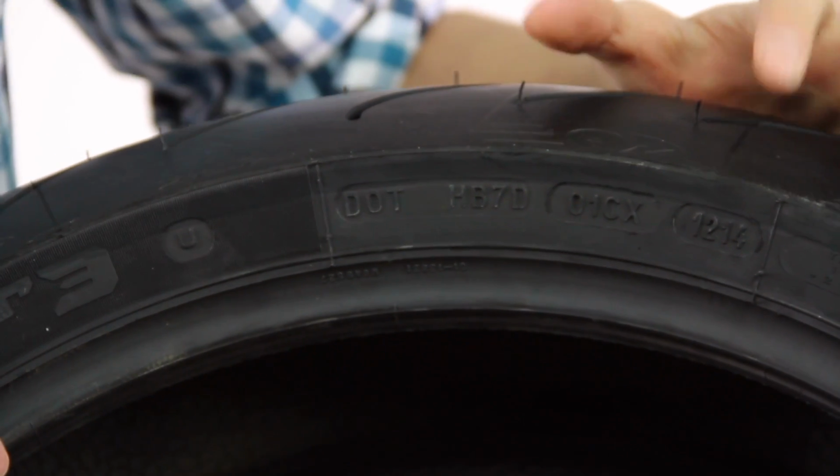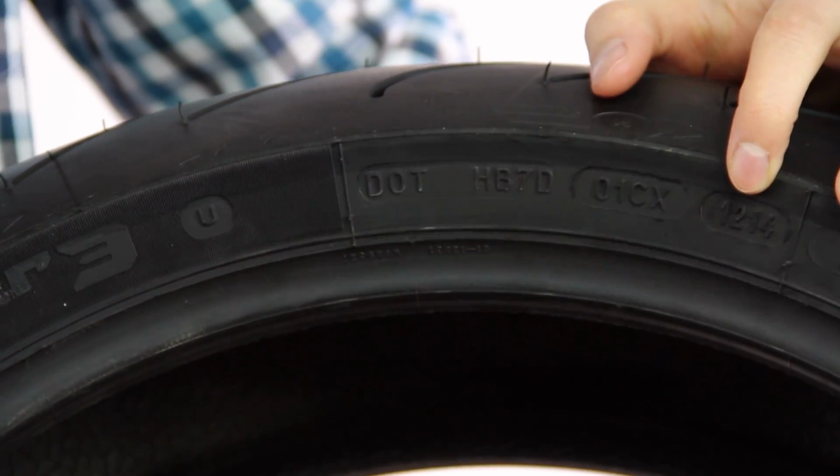The other thing to note is that tires before the year 2000 only had 3-digit born on dates. So you'll see something like 124, and that would indicate that it was made in the 12th week of 1994 or 1984, 1974, etc. So it's a little bit less specific and confusing, but you don't have to worry about it, because any tire made before the year 2000 is not going to be good to run anyway. So if you see a 3-digit born on date, just get rid of the tire and don't worry about it from there.